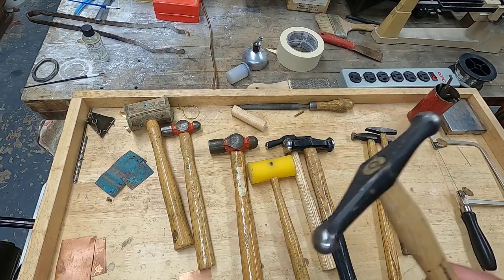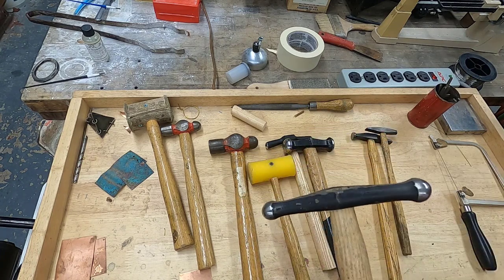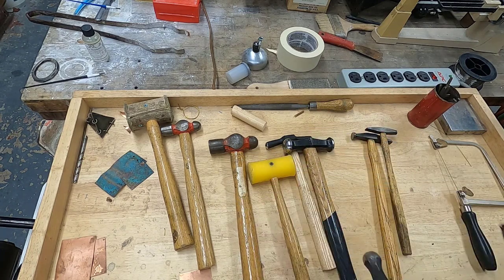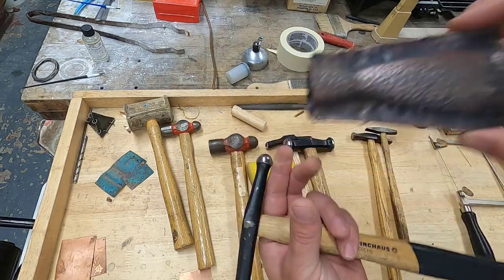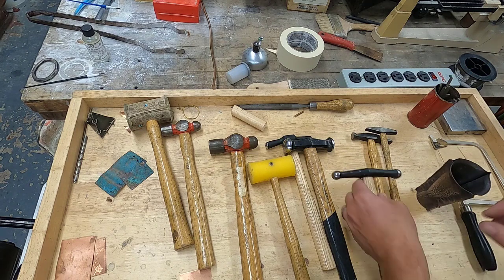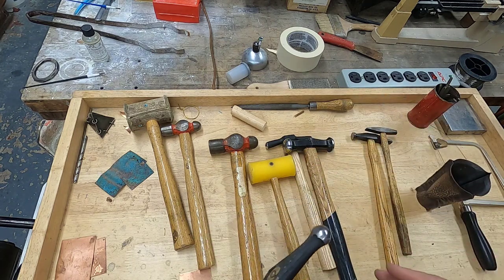One of the most common ways to achieve texture is with a hammer. By hammering our metal, we're essentially putting many little dents in the surface of that metal. And if you're consistent and you can really control how you're hammering, you're going to have a very effective texture.